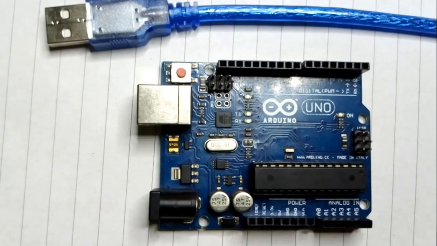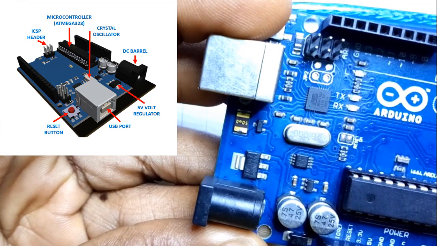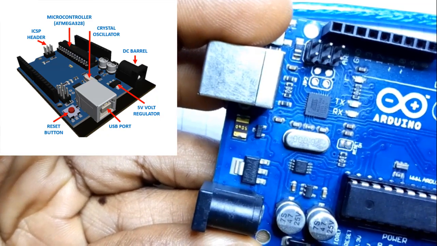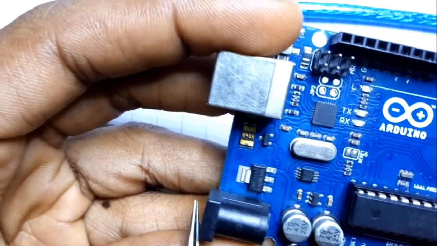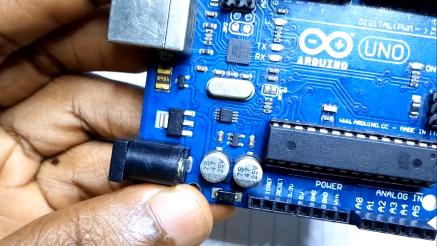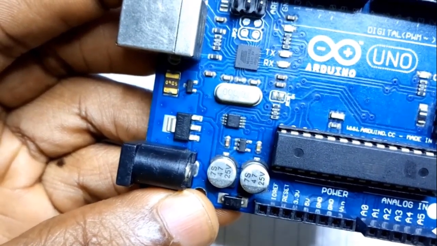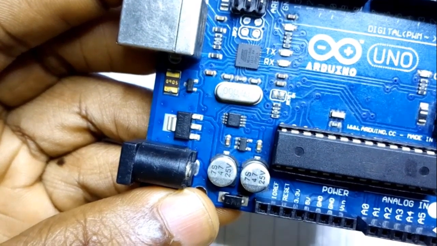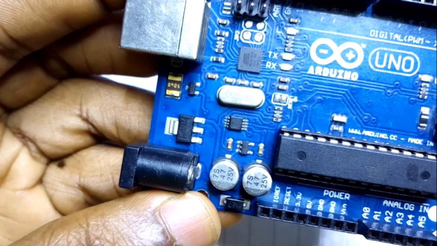Therefore, there is a 5-volt regulator which converts the input voltage to a fixed 5 volts for the microcontroller. Now, when powering the Arduino Uno via the DC barrel or via the V-in, the voltage level should be between 7 to 20 volts. This is because the 5-volt regulator is a linear regulator and it requires at least 2 volts for its internal circuitry.